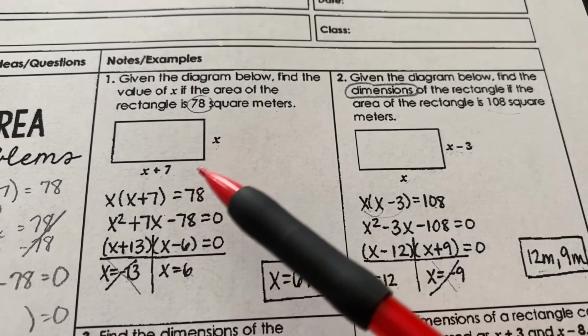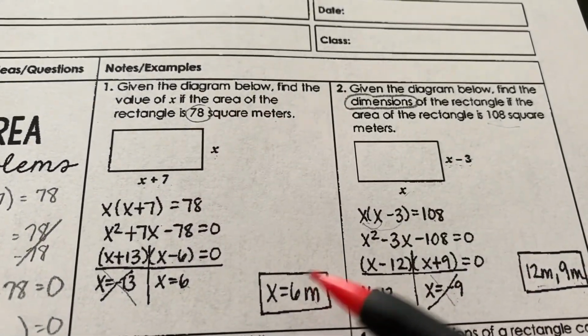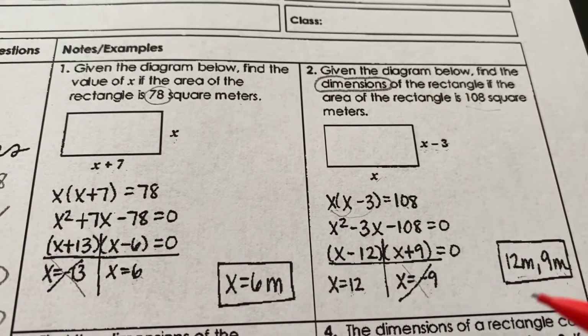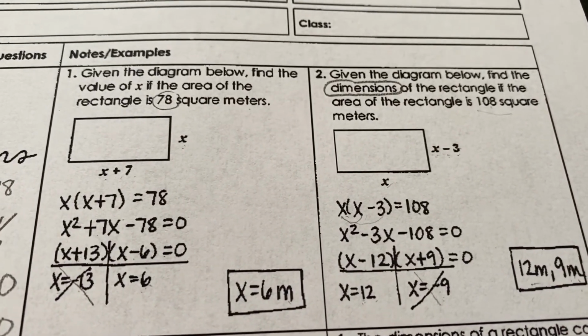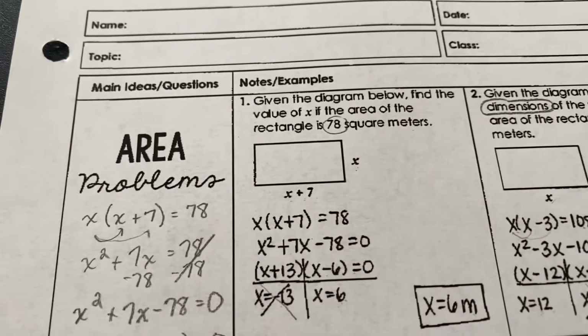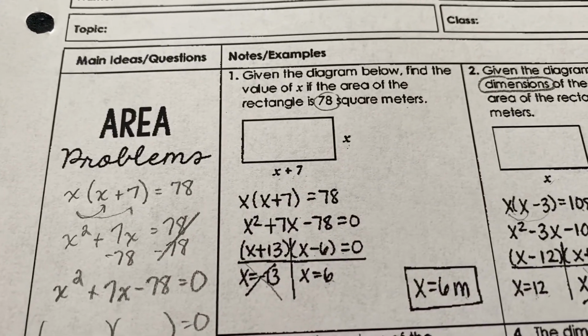This one didn't ask for the dimensions. They just wanted x. But this one, they wanted the dimensions. So you had to do length times width. So that's the general idea for area problems and quadratic equations.